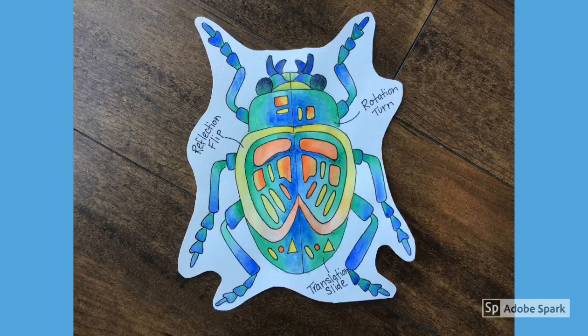Alright, here is my finished reflective bug. I hope that you all enjoy this lesson. Remember, if you make a mistake painting or in your drawing, that's okay. Just keep on working and being creative.